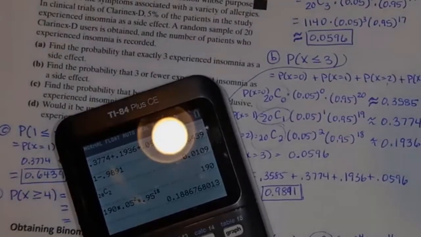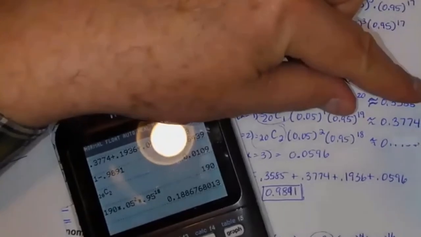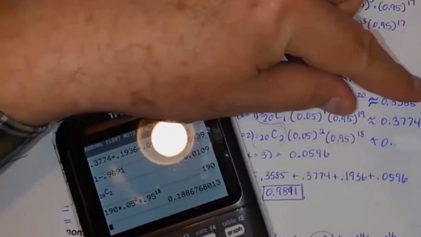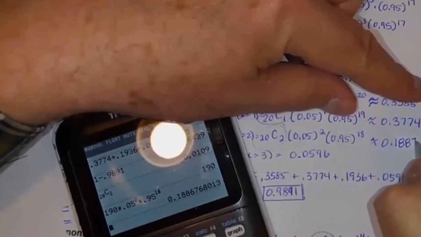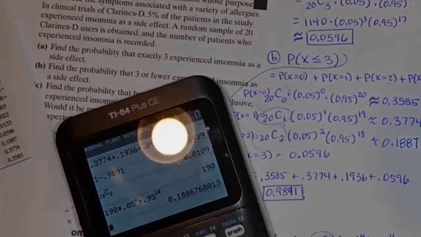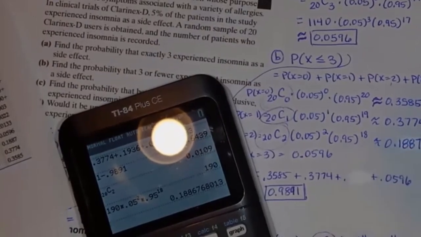So that should have been, where's my whiteout? That should have been 1887 instead of 1936. Right there. And so incidentally, that means that's going to change these other answers here. This should have been 1887.